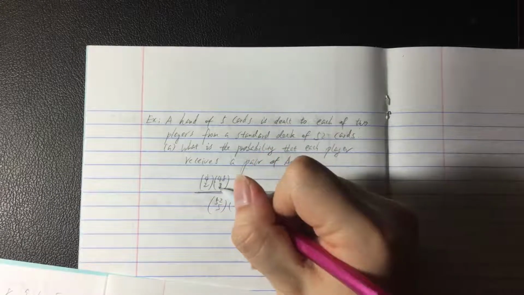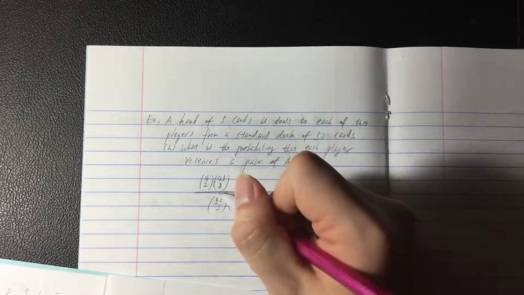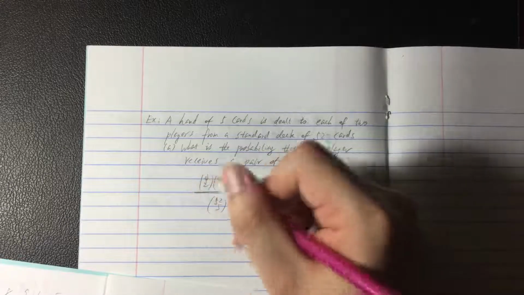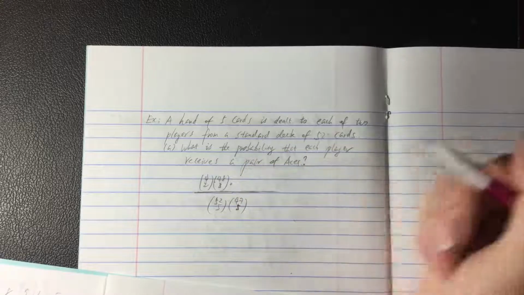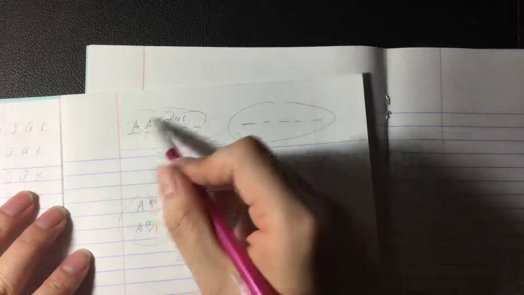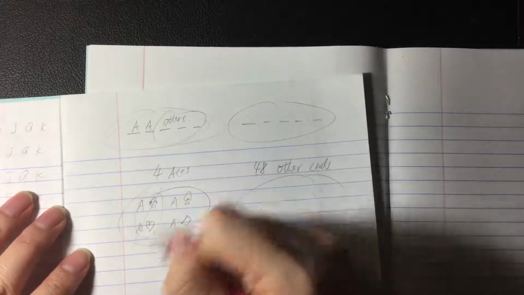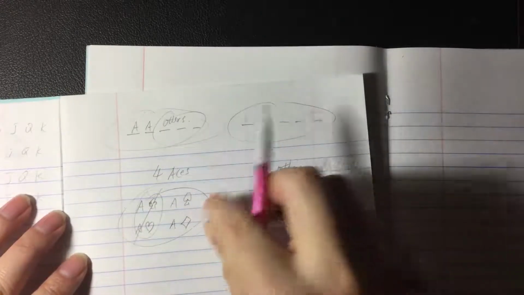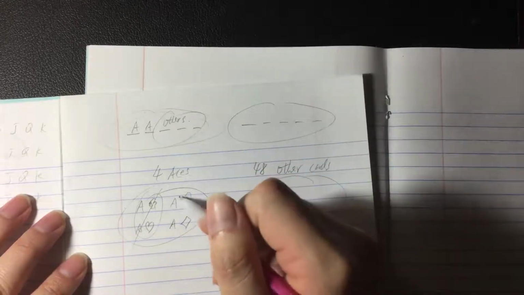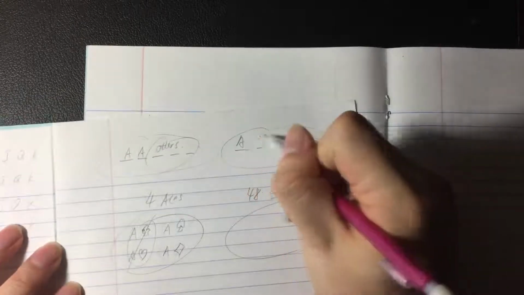That's the number of ways of choosing 3 cards out of 48. That's how the first player makes the choice. On the second player, since there are only 4 aces, the first player picks 2. For the second player, what's left is the other 2 aces. For the second player, there's no choice. Whatever is left, he puts it here.